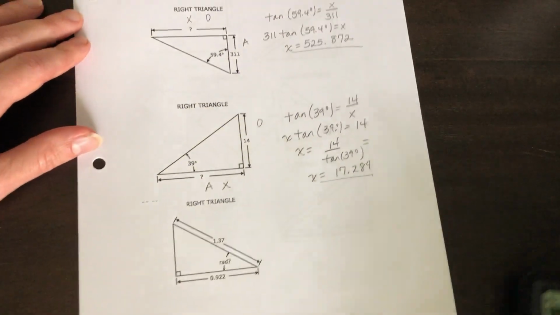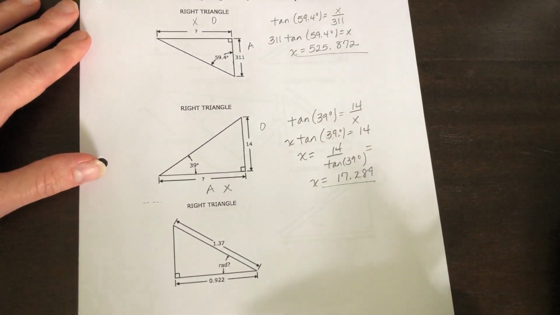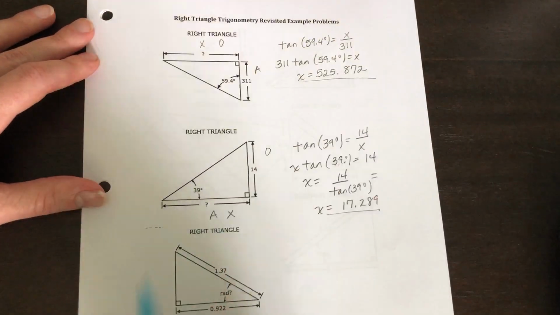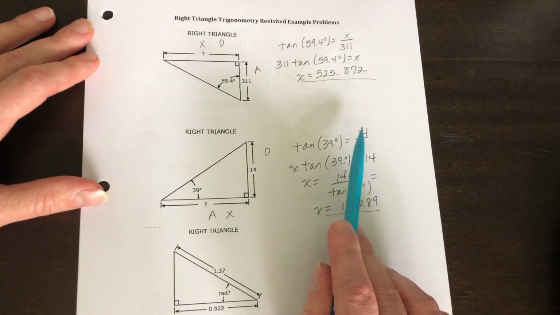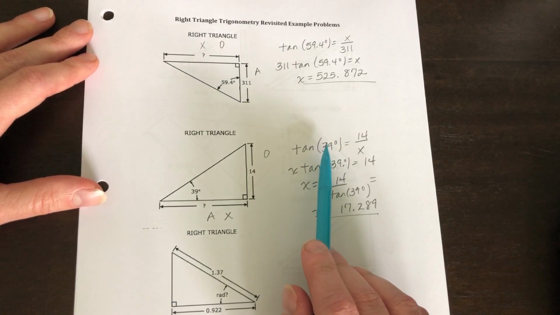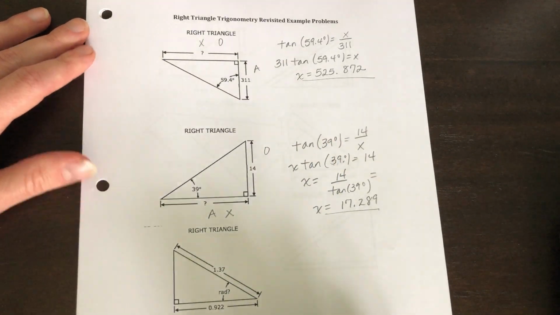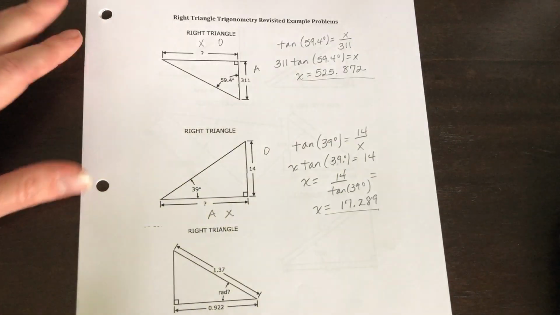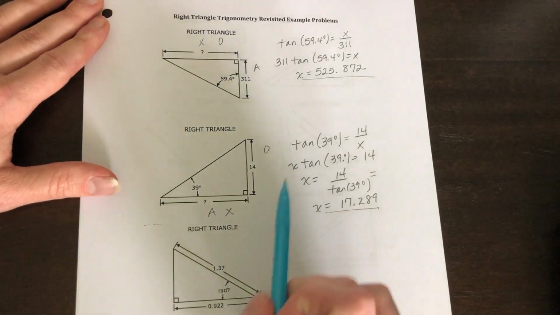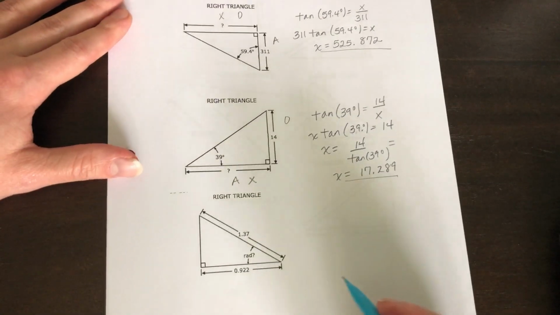Now, just an FYI, if what you're solving for is on top, you're just going to multiply it over. If it's on bottom, you're going to do 14 divided by whatever the trig was. So if you're going to do this quickly, without having to write that out every single time, that's the way you're going to do it.